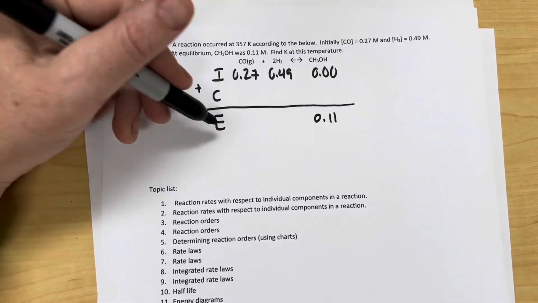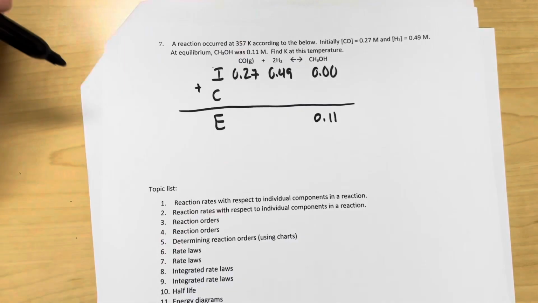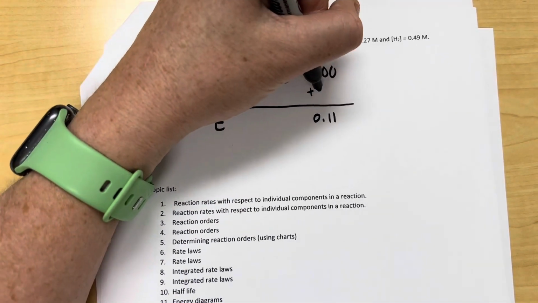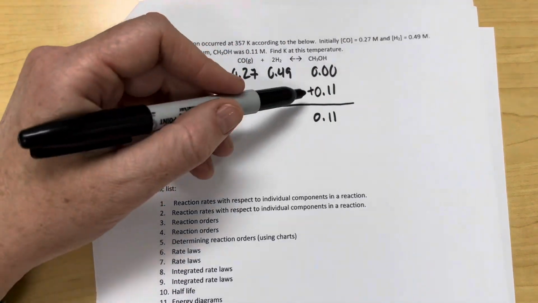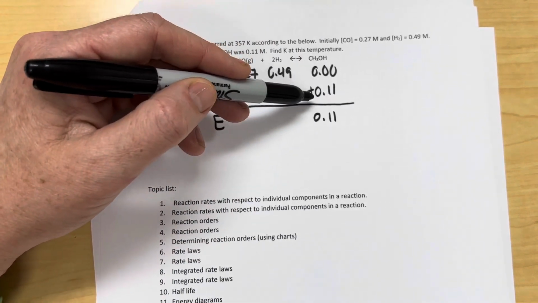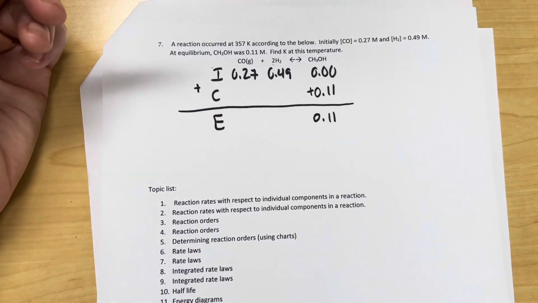That reminds me that in order to get equilibrium, I'm adding I plus C, and it's going to total my equilibrium. All right, so if I ended up with 0.11 here, that means I had to have added 0.11. If I added 0.11 on this product side, in order to make 0.11 moles of methanol, I had to have lost 2 times that amount of hydrogen.